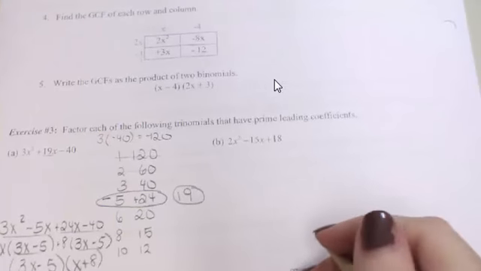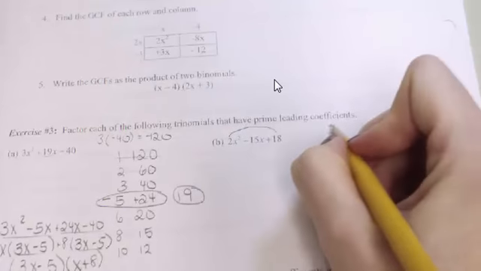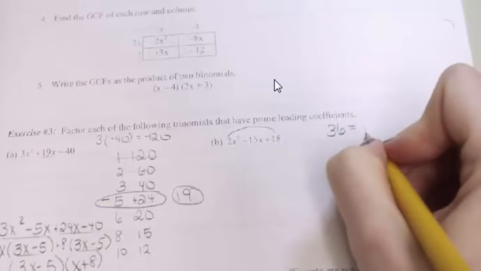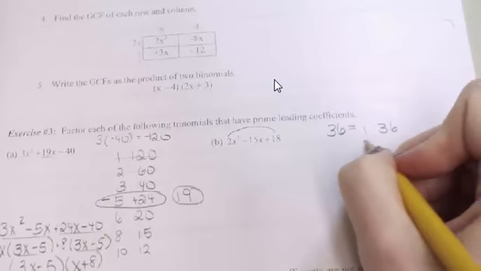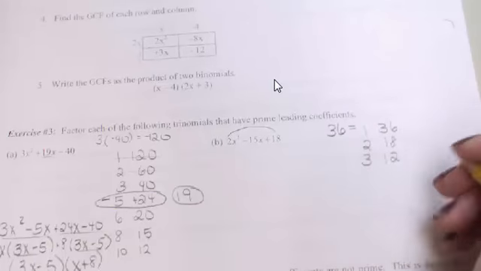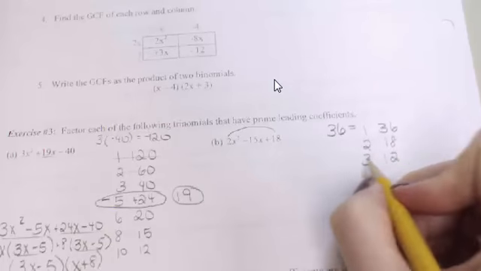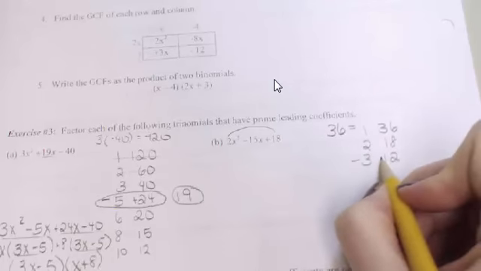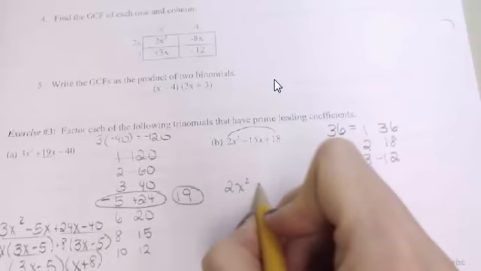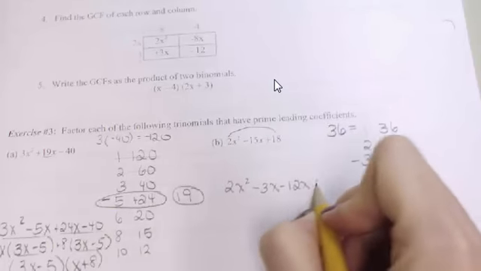All right, B. Here we go. First step, 2 times 18. Multiply that together makes 36. Factors: 1, 36. 2, 18. 3, 12. Now, I can see right there the 3 and the 12 will make 15. Pretty stoked. But I need -3, -15. So just rewrite it first. 2x squared minus 3x minus 12x plus 18.